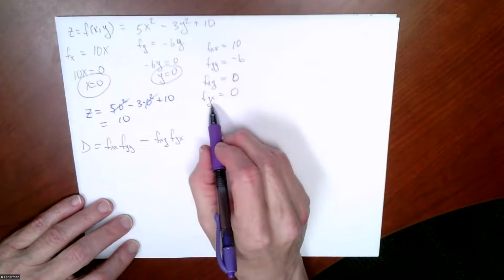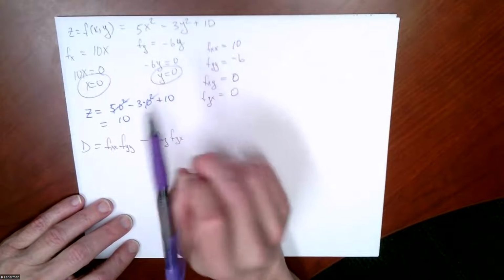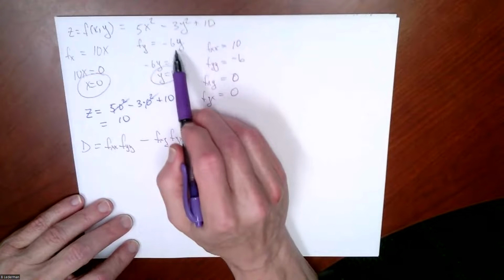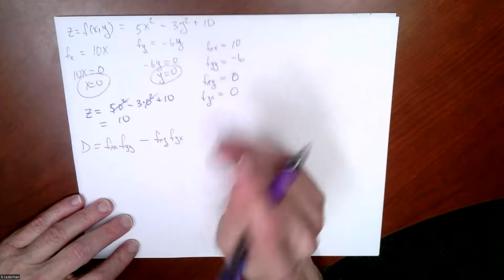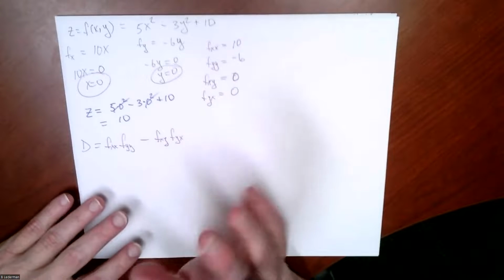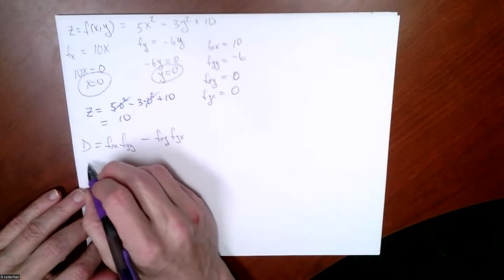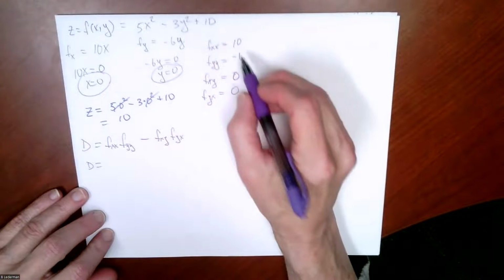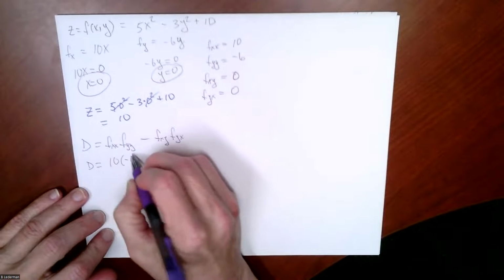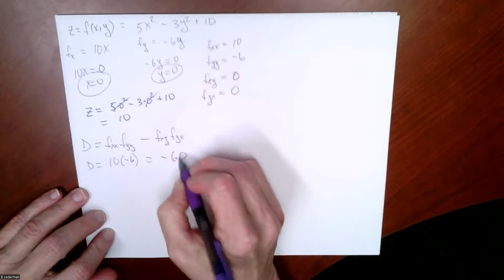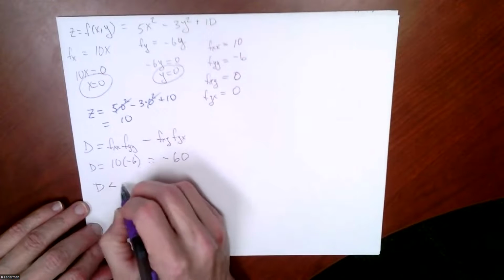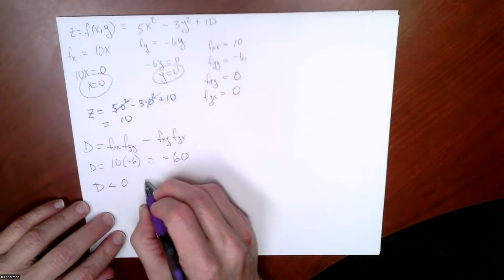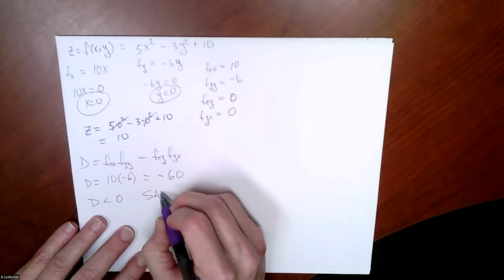And how do I know fyx is zero? You don't have to look here. It's the same thing: you take the derivative with respect to x. Or, if you remember, we mentioned that fxy and fyx are always going to be the same thing. So D is going to be 10 times negative 6, and that's negative 60. Negative 60 is less than 0. So D is less than 0, which means a saddle point.